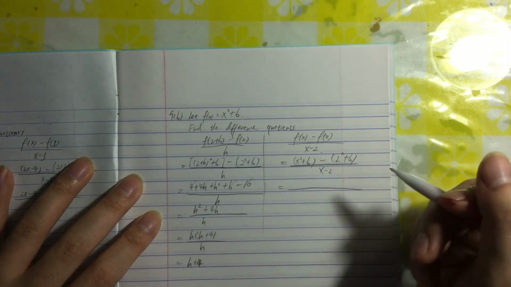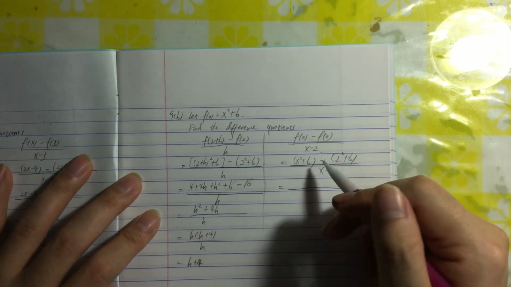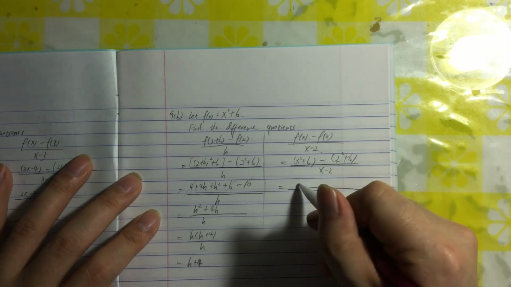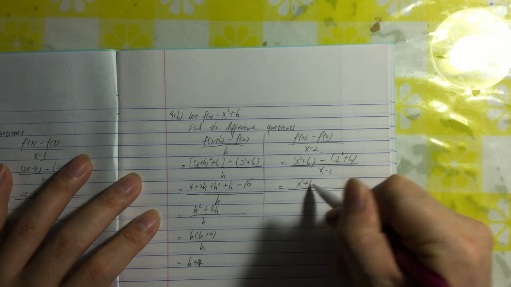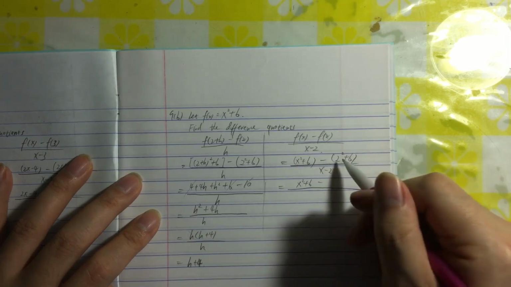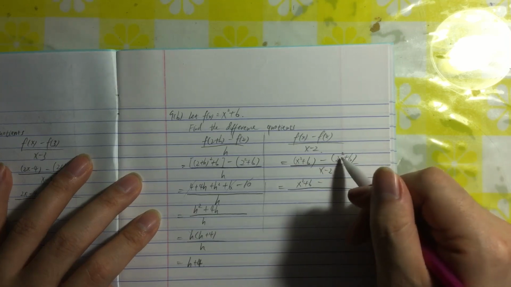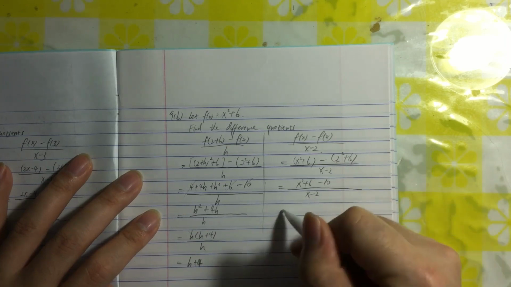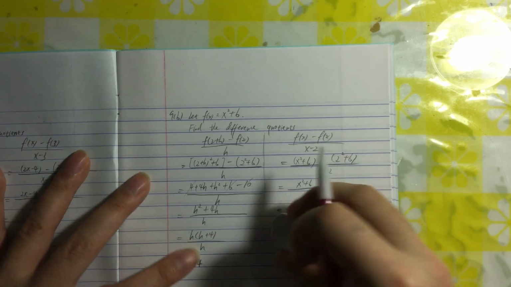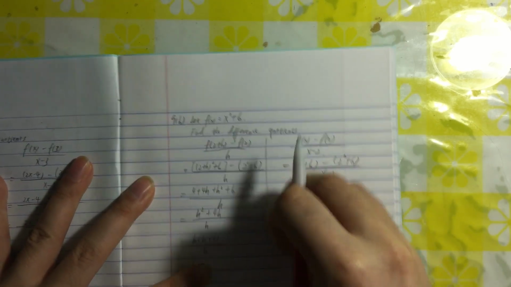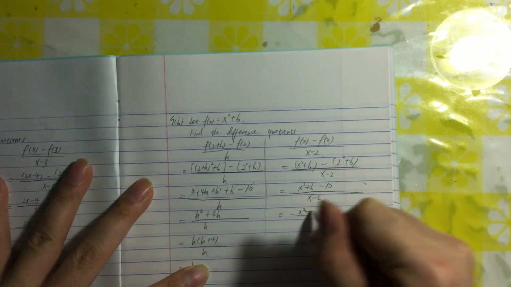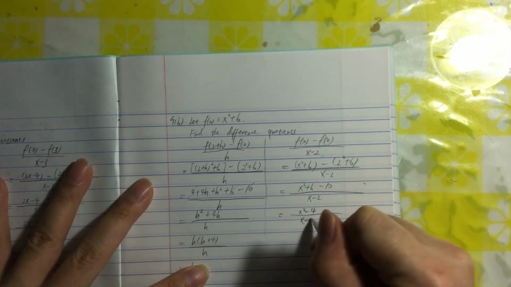Then simplify. In the first parenthesis, s squared plus 6, there's nothing we can do, so leave it the way it is: s squared plus 6. In the second parenthesis, 2 squared is 4. 4 plus 6 is 10. Leave the denominator the same. Then combine like terms. We have s squared minus 4 over s minus 2.